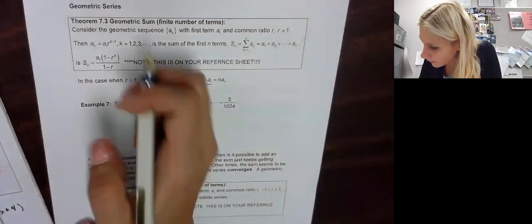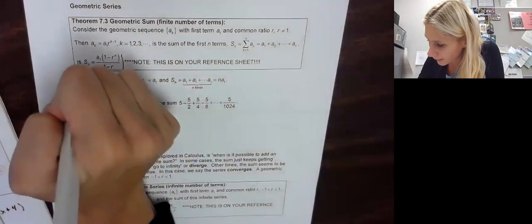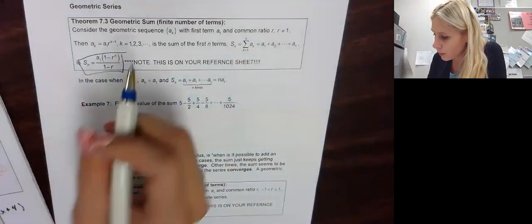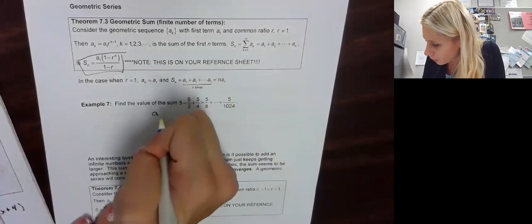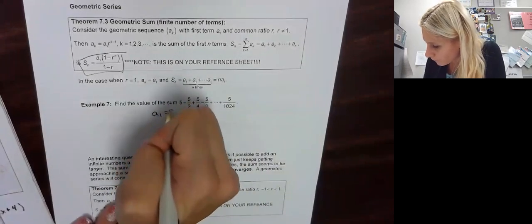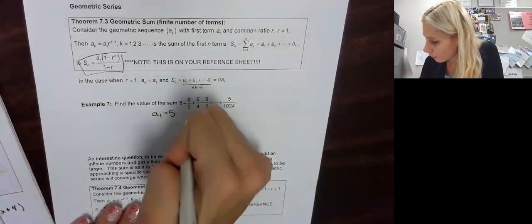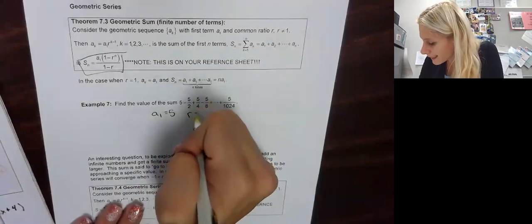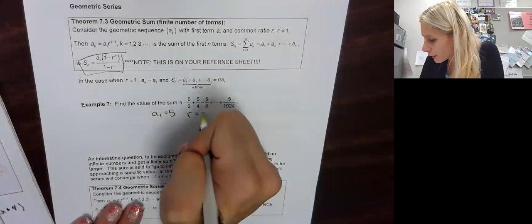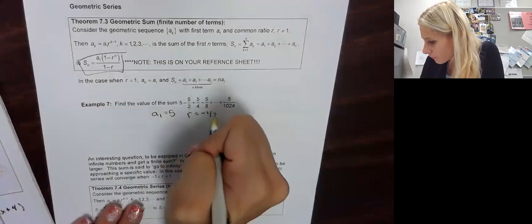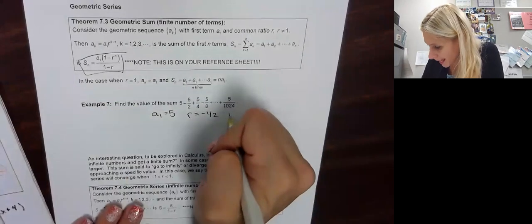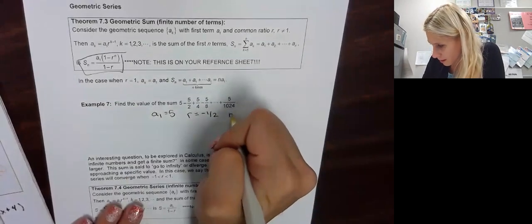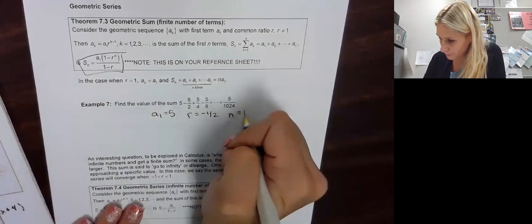So if you look at the equation here, we need our first term value, our n and our r. So our first term value, a subscript 1, is 5. Our common ratio, well, we did this on the front. Remember, the common ratio was -1/2. And we also did this on the front knowing that the n was 11.